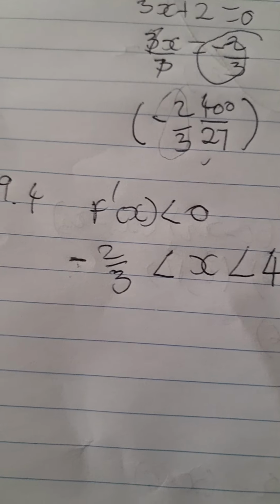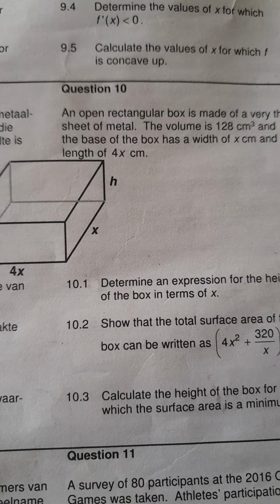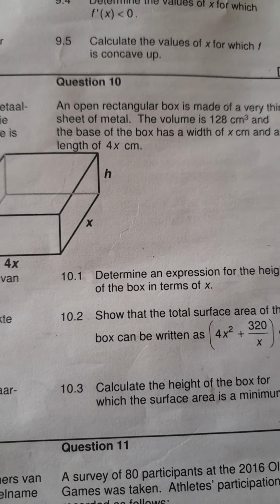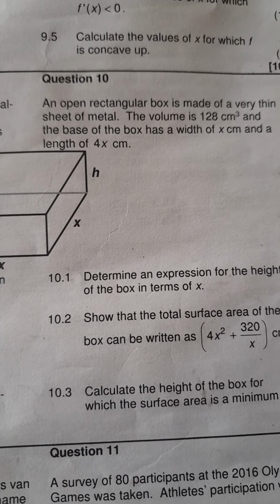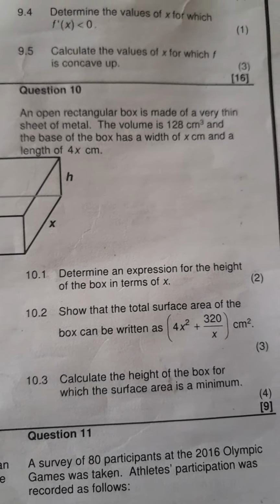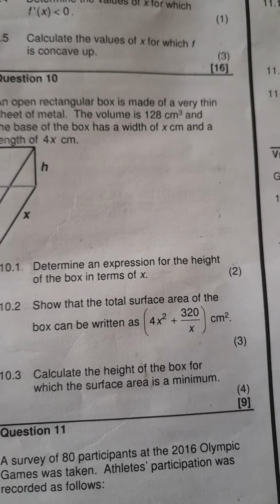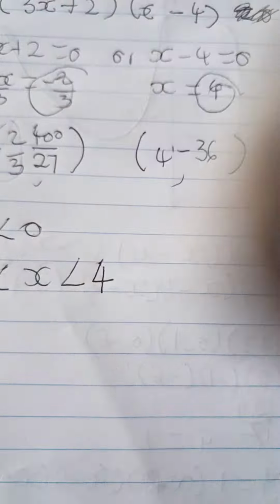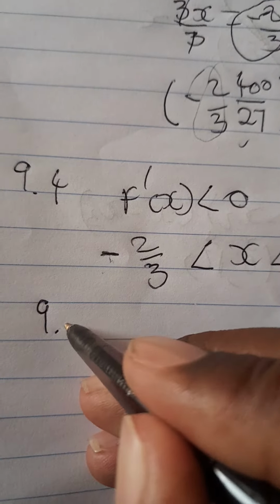Right, then let's go to the last question, which is 9.5. Calculate the values of x for which f is concave up. Once they say it's concave up, we think of point of inflection. Definitely that's a second derivative. Let's get started. Right, 9.5.